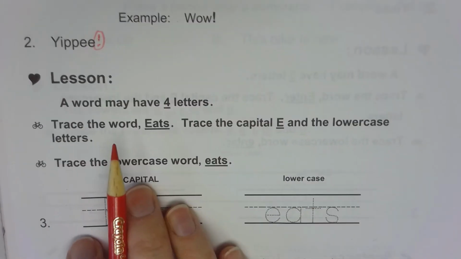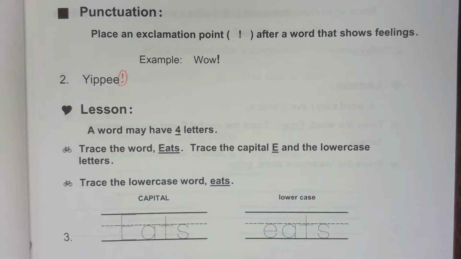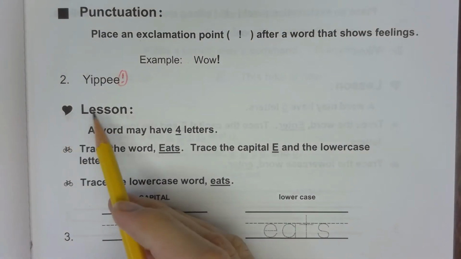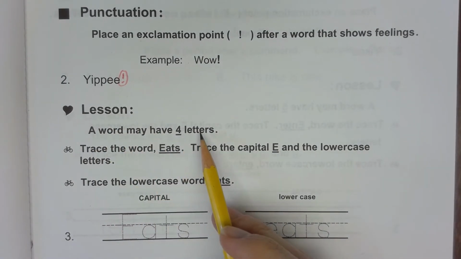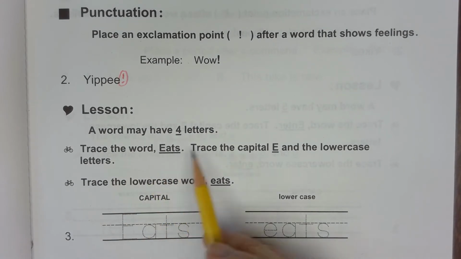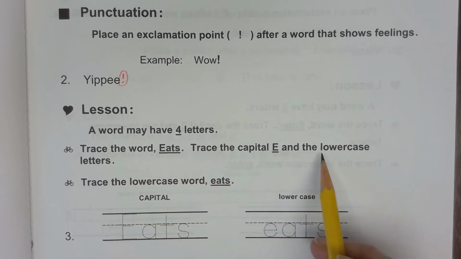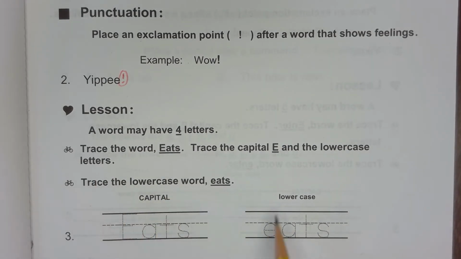Very good. Moving on down to the lesson, you can switch back to your regular pencil. And we have our lesson. A word may have 4 letters. Trace the word eats. Trace the capital E and the lowercase letter. So here, eats. And then trace the lowercase word, eats.